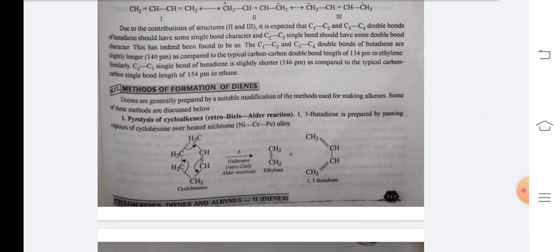Methods of formation of dienes. Dienes are generally prepared by a suitable modification of the methods used for making alkenes. Some of these methods are discussed below. First, pyrolysis of cycloalkanes, the retro Diels-Alder reaction. 1,3-butadiene is prepared by passing vapors of cyclohexene over heated nichrome alloy.